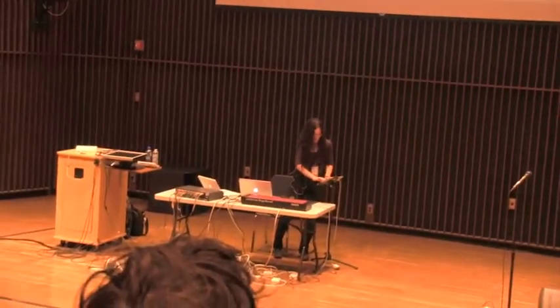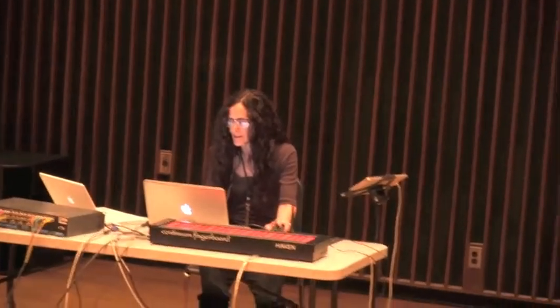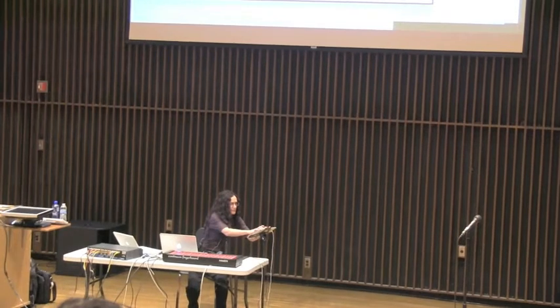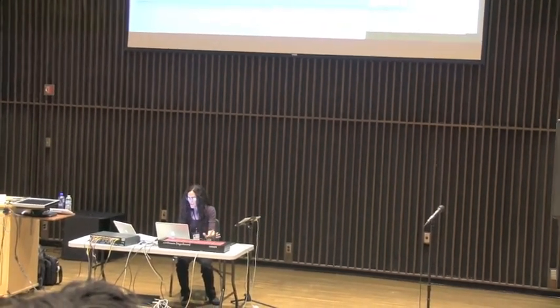Modal filter has a lot of options, or if you set it to be the modes of a metal bar, or even set it to the modes of the vocal tract. If you do, you can also change the modes while you're playing.